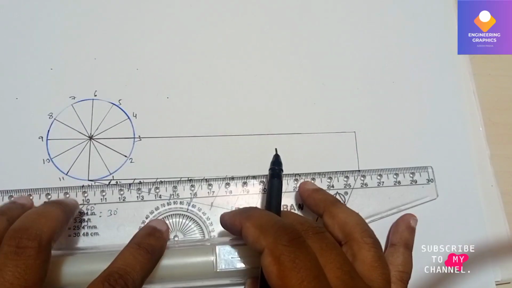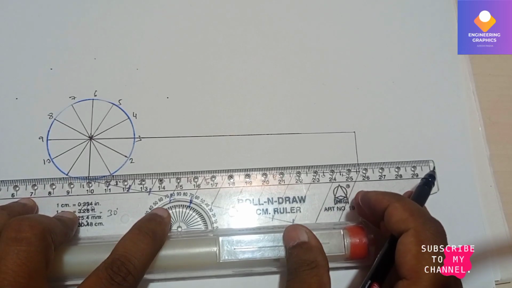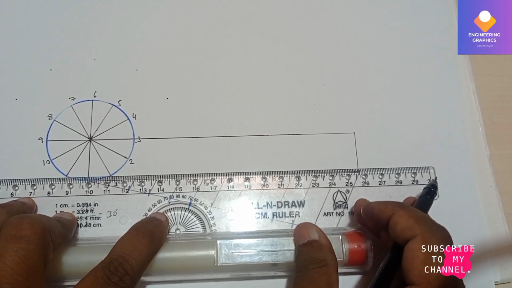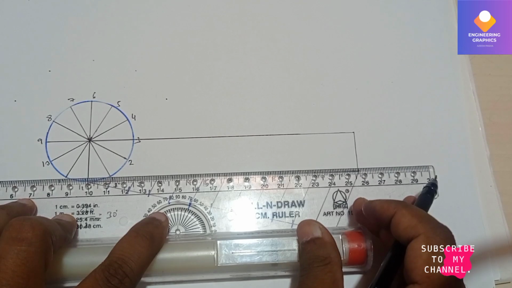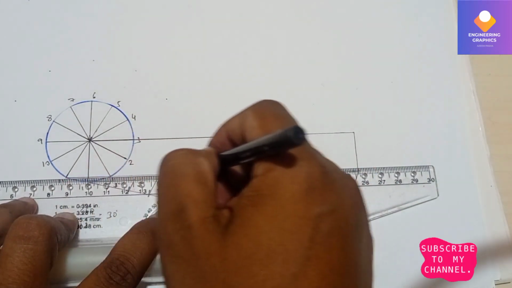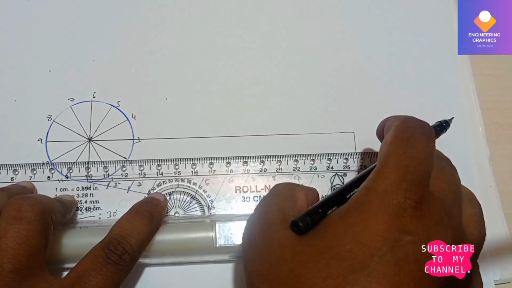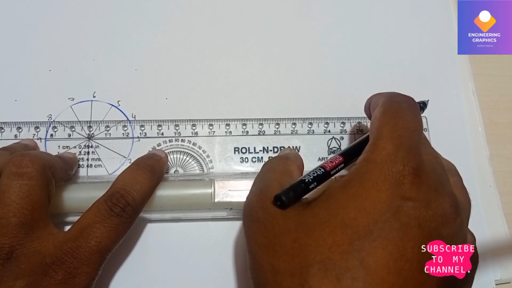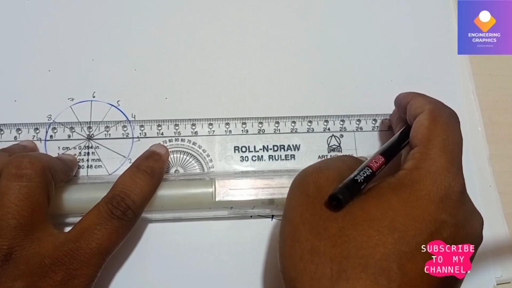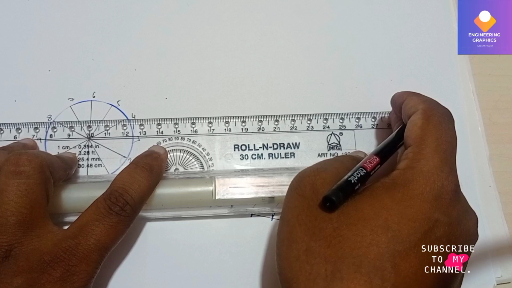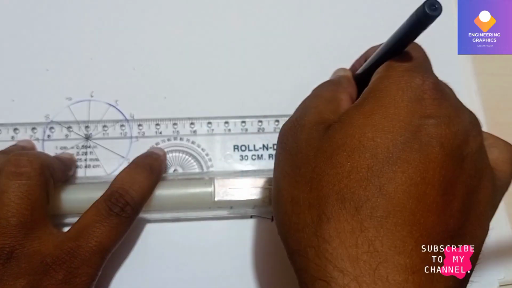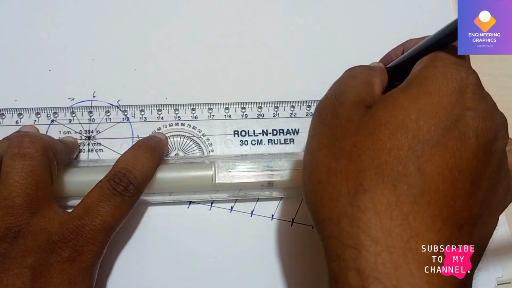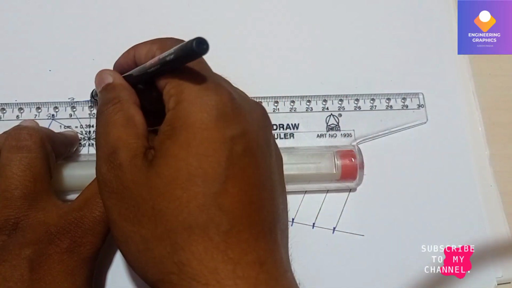Now here you can see 1 and 11, we get it on the same point. 10 and 2, same way. 8 and 4, 7 and 5, and then finally we have this 6.